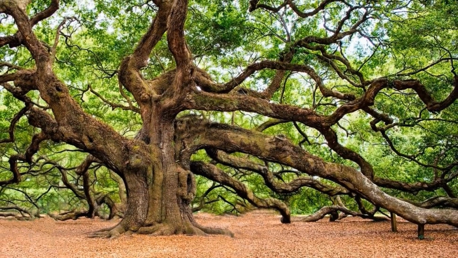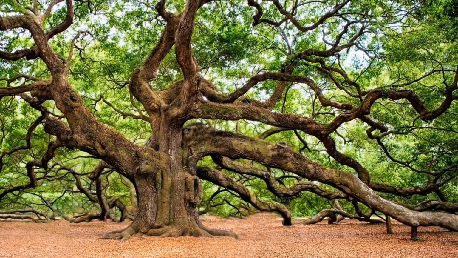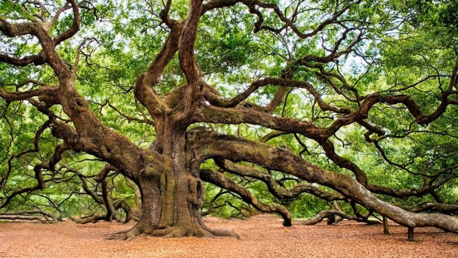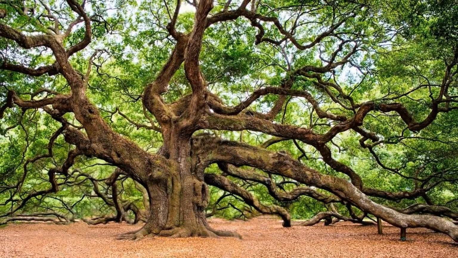If you see white oak leaves, it's likely not a natural occurrence. White appearance on oak leaves is often due to powdery mildew, a fungal disease, or could indicate stress or nutrient deficiencies.